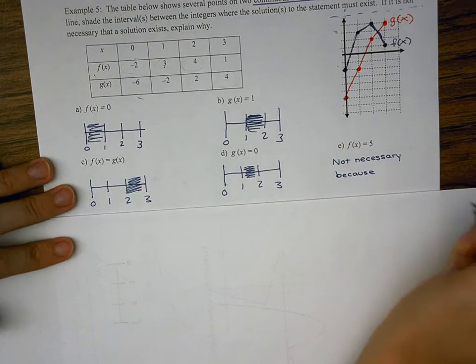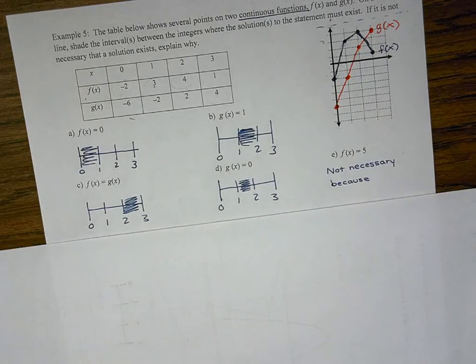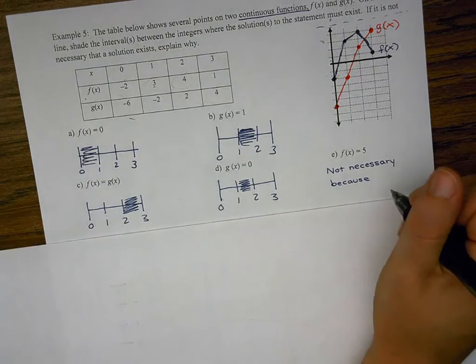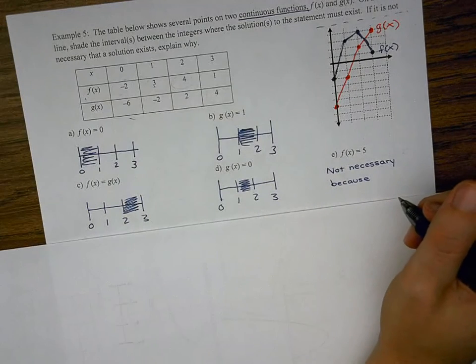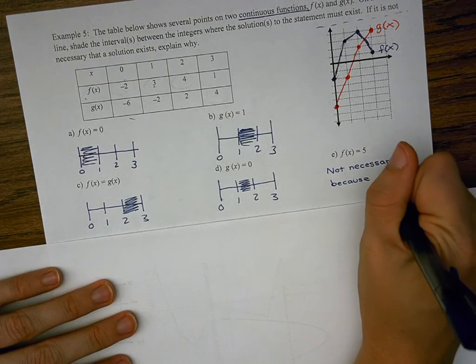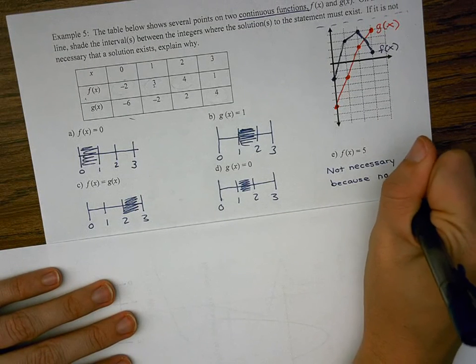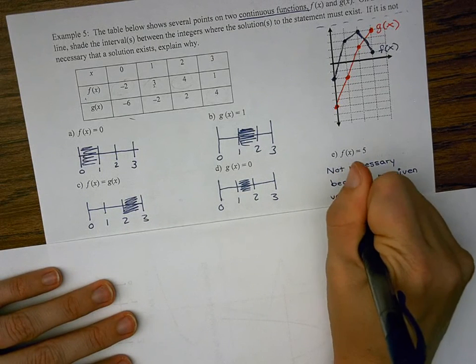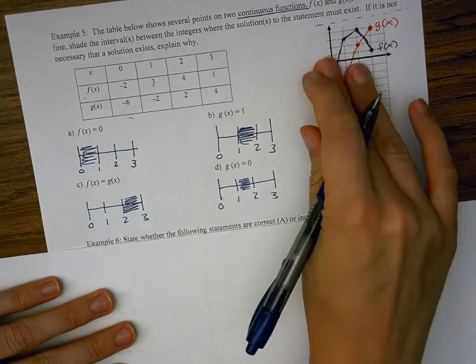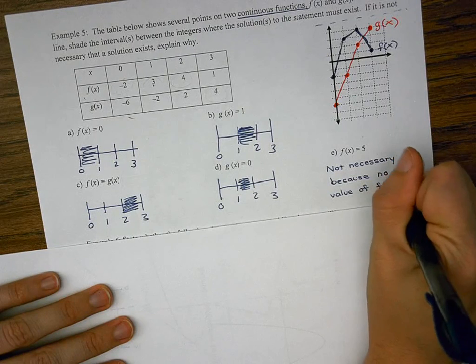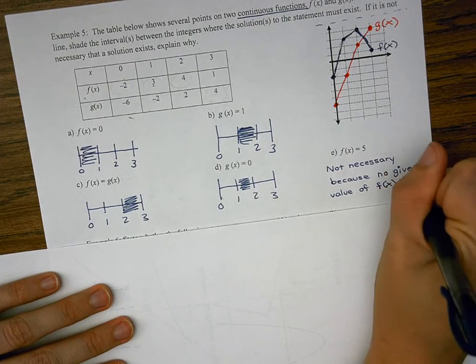And then some sort of reason. Why is it not necessary? There are a variety of explanations, so if you want to check yours, run it by your teacher. But it would be something like, not necessary because no given value of f of x is greater than 4.